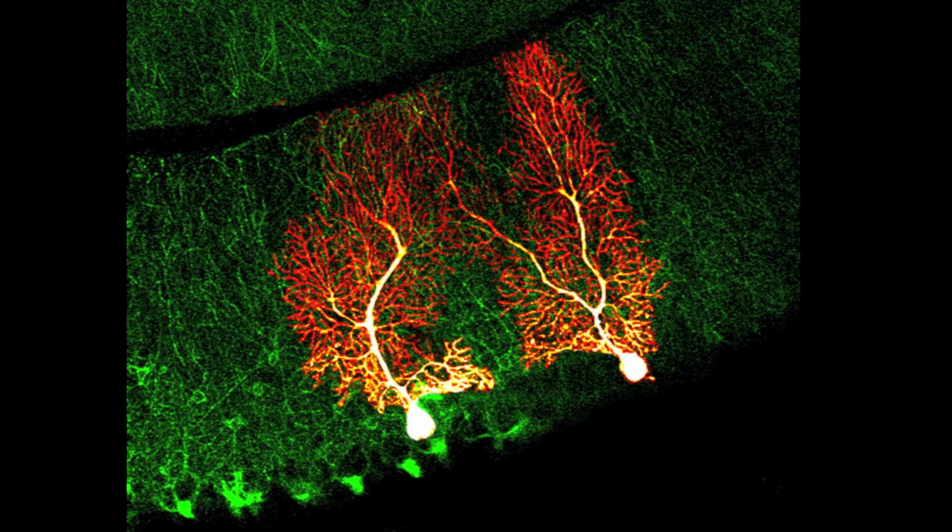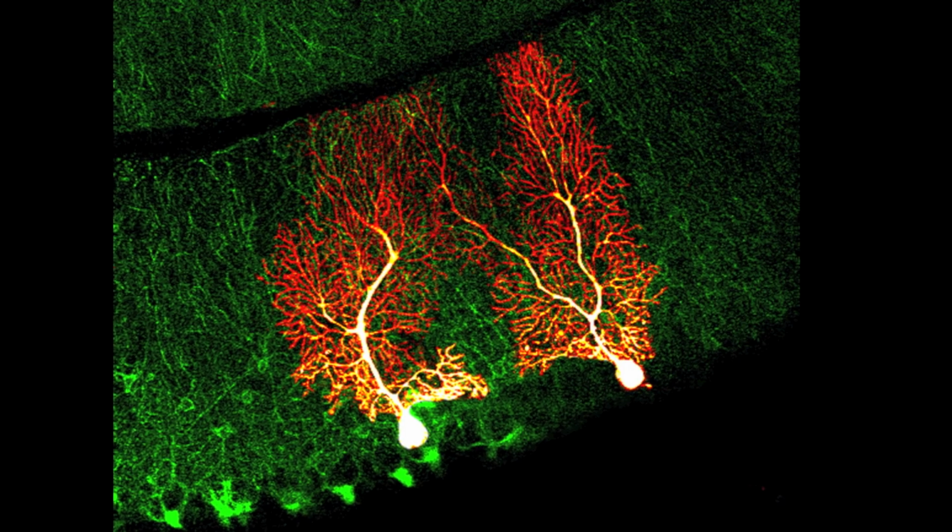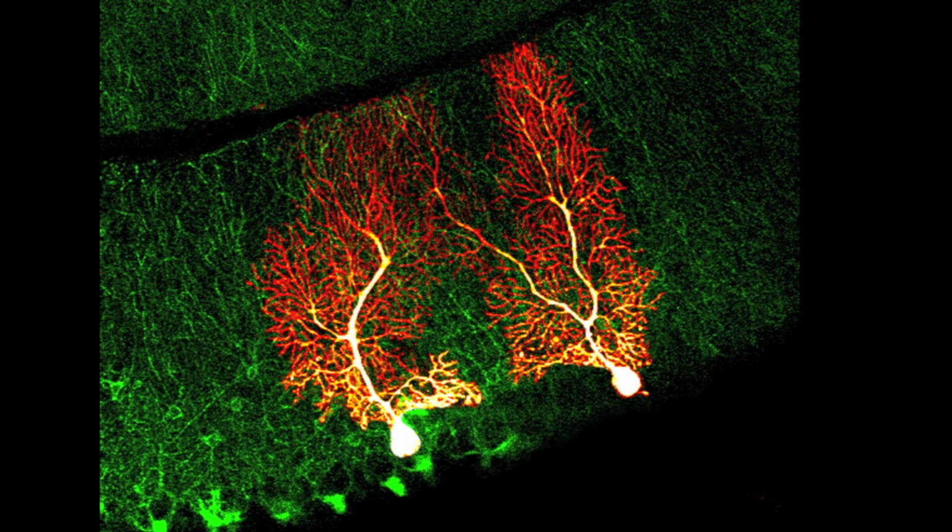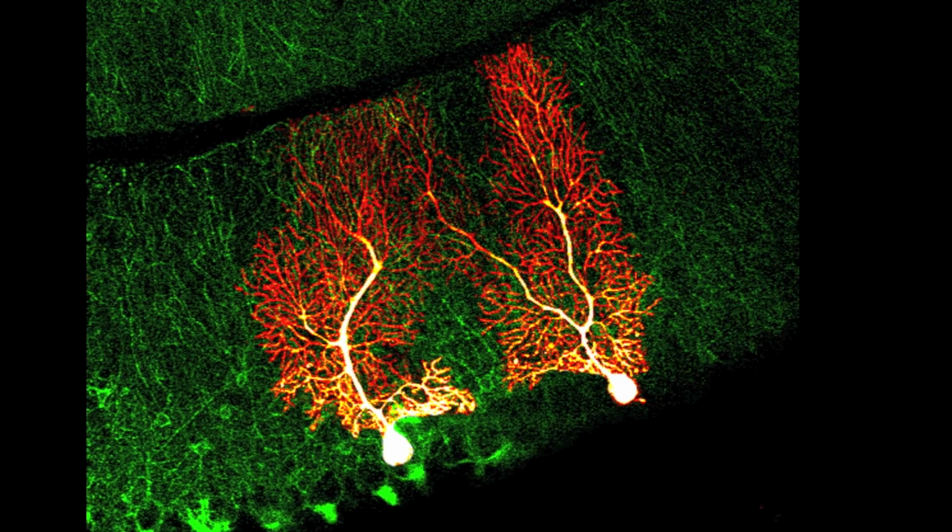It's quite hard to get such nice images and to maintain the slice long enough to do two separate recordings side by side, so that I can highlight two cells right next to each other without their trees completely overlapping. So it had a certain aesthetic appeal, and it kind of highlights how beautiful it is inside the brain.